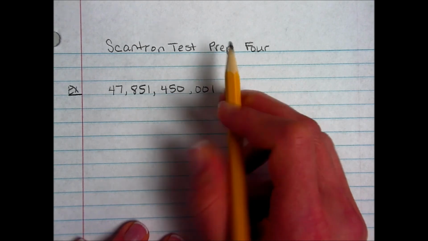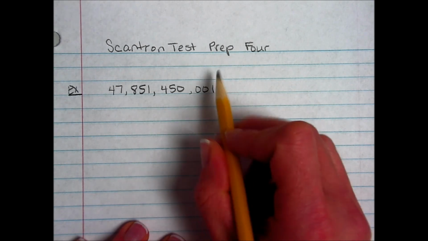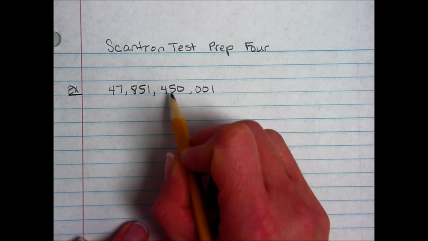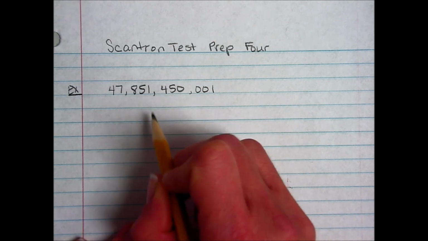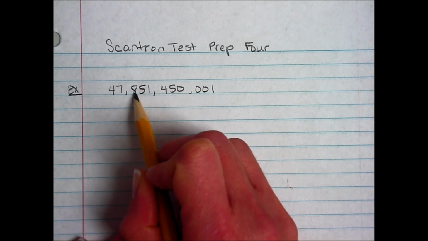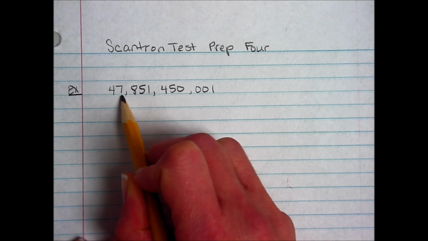When we look at our place value chart, it takes us from ones, tens, hundreds, thousands, 10,000s, 100,000s, millions, 10 millions, 100 millions, billions.